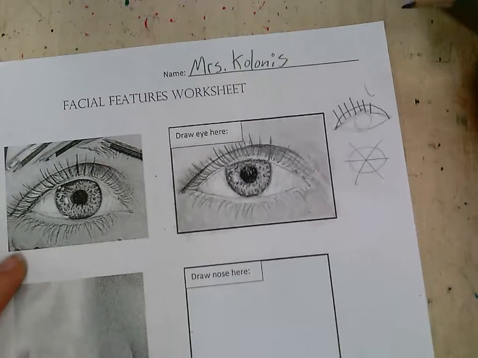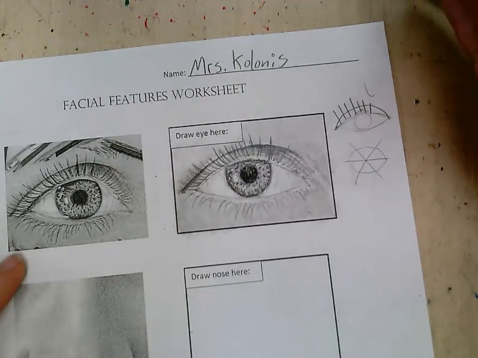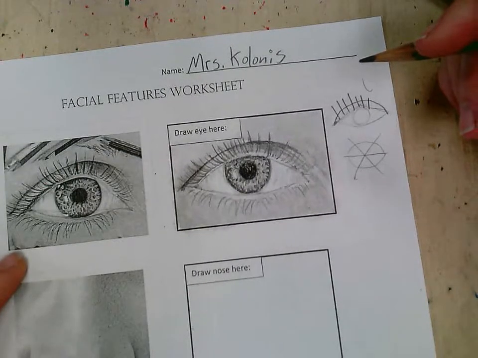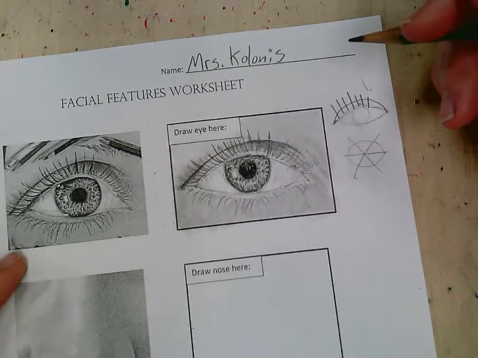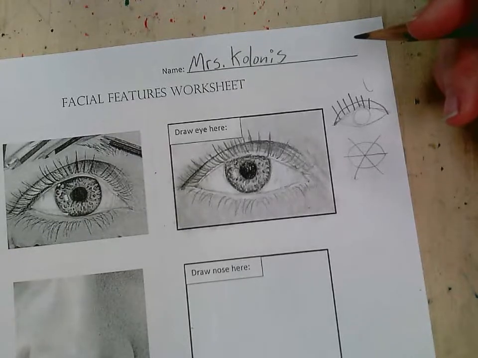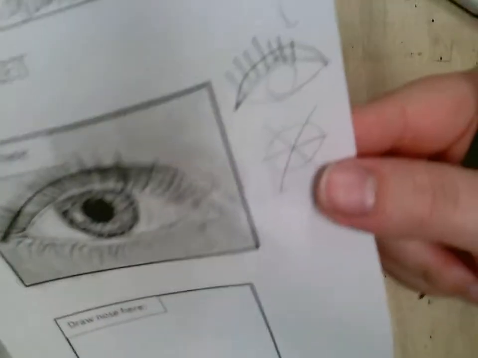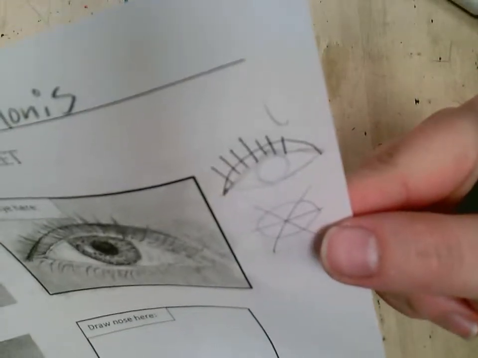That was funny. I don't know if anybody saw that, but I tried to brush away the eyelash on my paper, and it was the one I drew earlier. It actually looks like an eyelash, doesn't it?